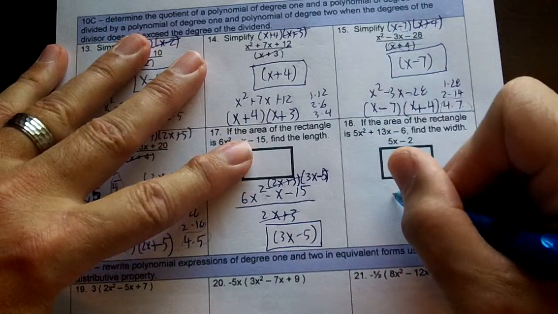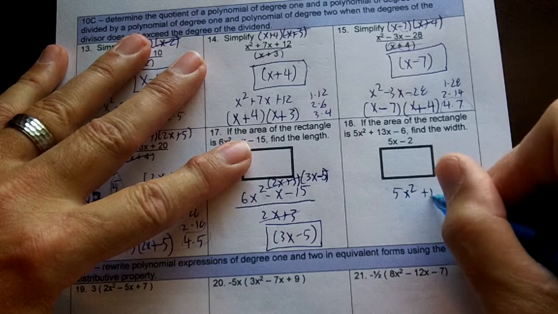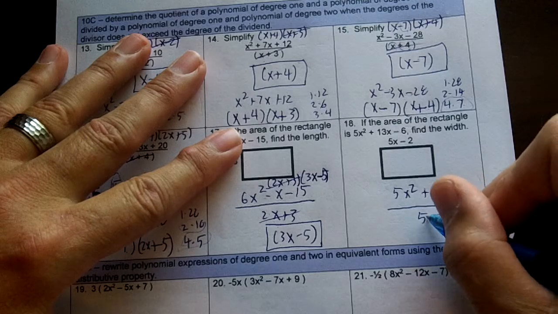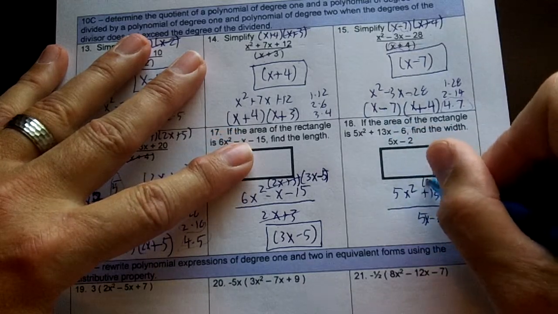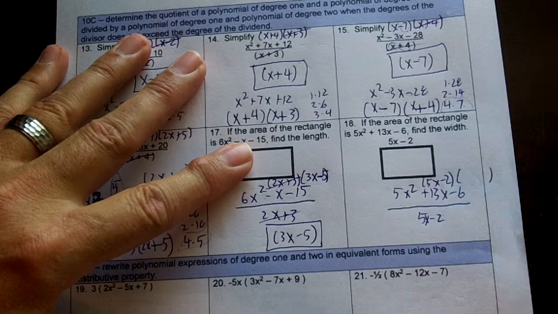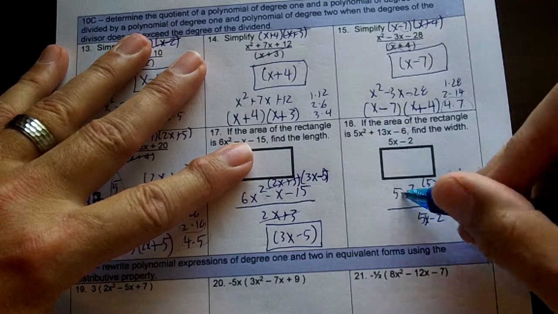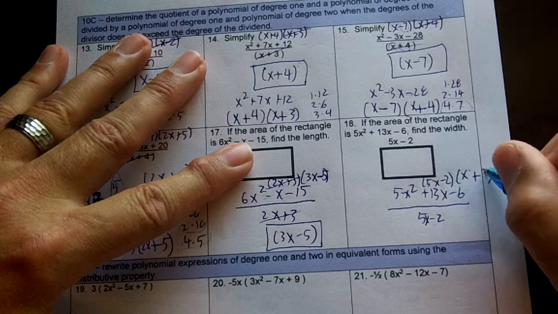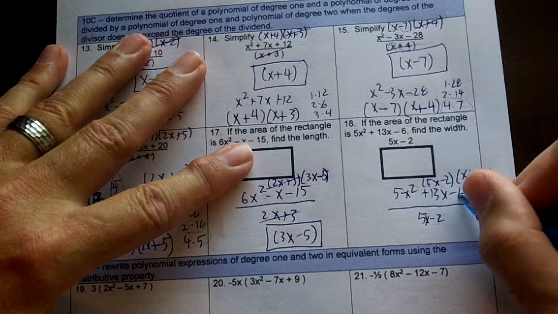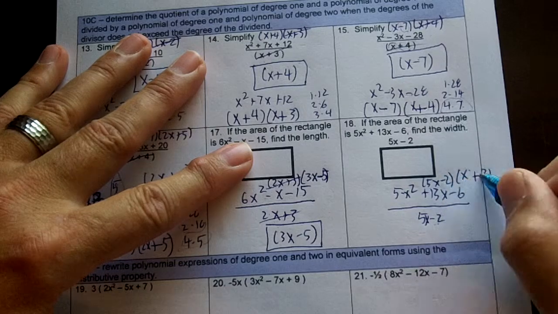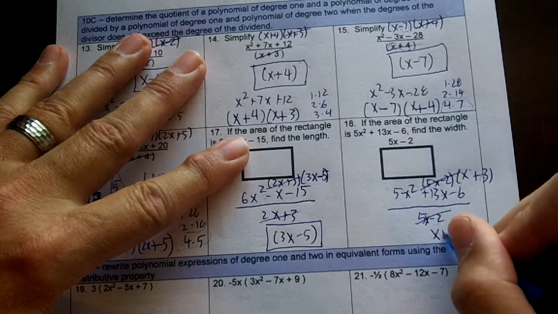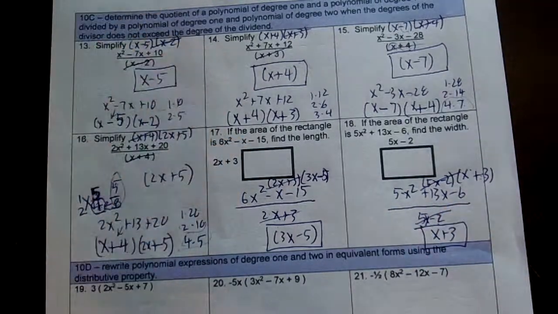Let's do this one. We got 5x squared plus 13x minus 6 divided by 5x minus 2. Put the 5x minus 2 up here and draw another parentheses. 5x times what is 5x squared? It's going to be x in it. X times 5x is 5x squared. Negative 2 times what's negative 6? That's going to be a plus 3. Negative 2 times positive 3 is a negative 6. If I multiply these two together, I'll get this. My 5x minus 2 cancels out. All that's left is my x plus 3. That's kind of the shortcut way to divide.